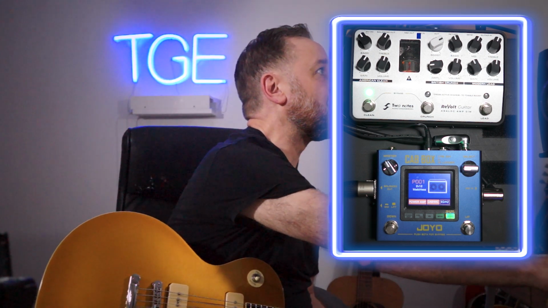So what I'm going to do now is play the same three sounds but using the cab simulation, the power amp simulation and the mic simulation from the cab box, right? And so I know what I'm talking about, I'm actually going to mute the onboard Revolt output and turn on the cab box output on my interface in the room so I can hear the difference myself.